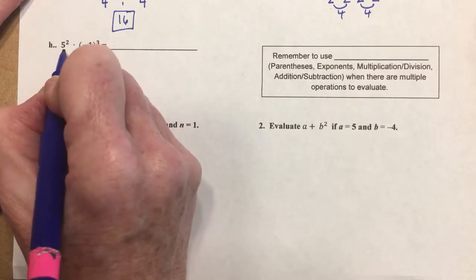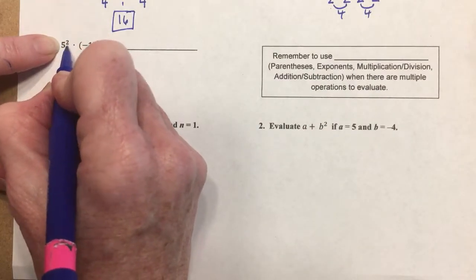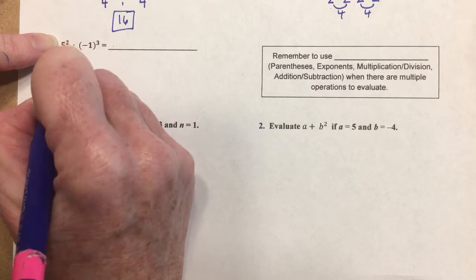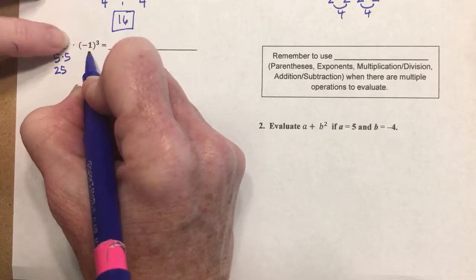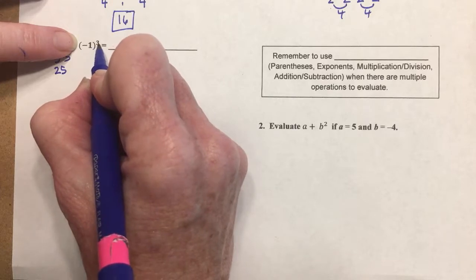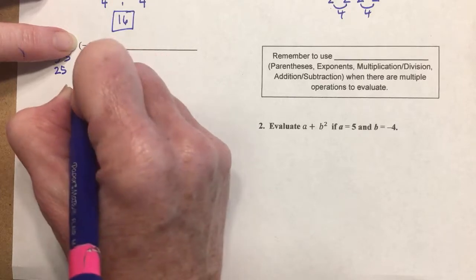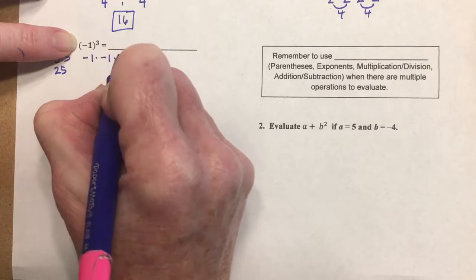So 5 to the power of 2, or 5 squared, means 2 5s. So 5 times 5 is what? 25. And then when I do this one, this negative 1 is in parentheses, so that means there are 3 negative 1s. So negative 1 times negative 1 times negative 1.